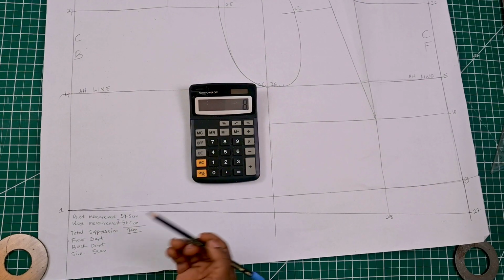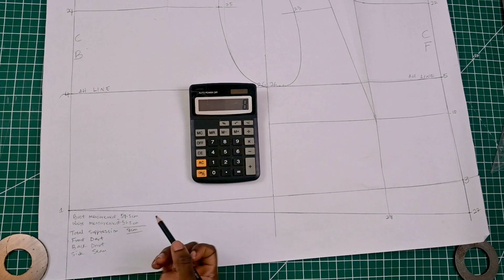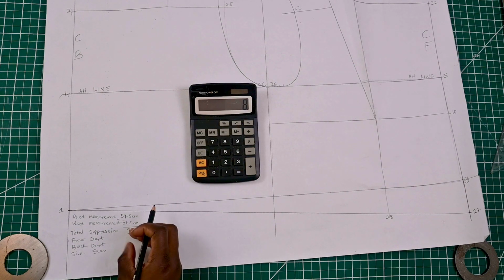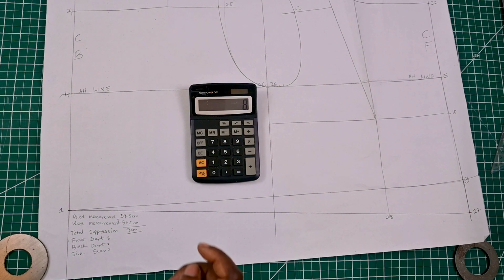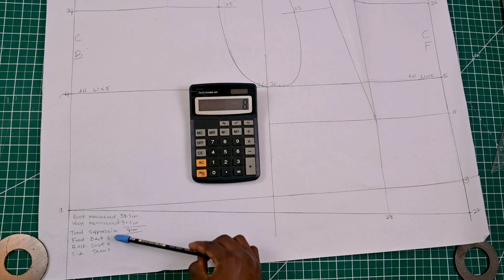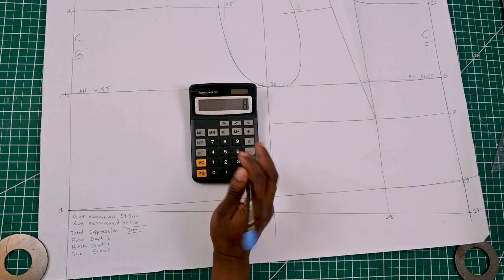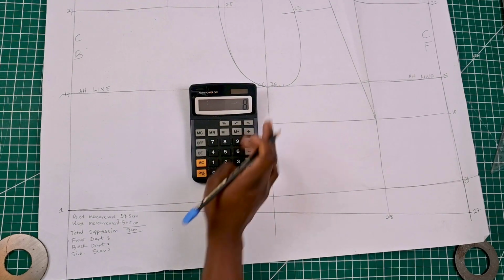The first thing I usually like to do when I have a number like this is that I like to share it. So I'll give this 3 cm, give this 2, give this 2. So 3 plus 2 is 5, plus 2 is 7. So it means I have 1 cm. Now I will need to spread that 1 cm between the front, the back, and the side. So you just watch me press my calculator.